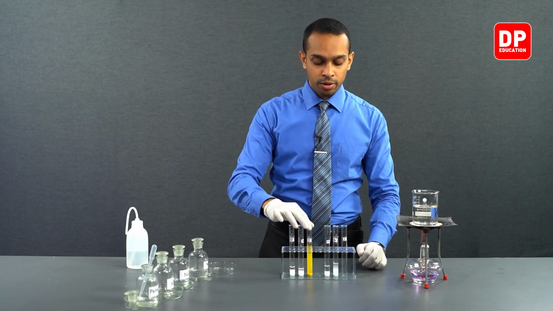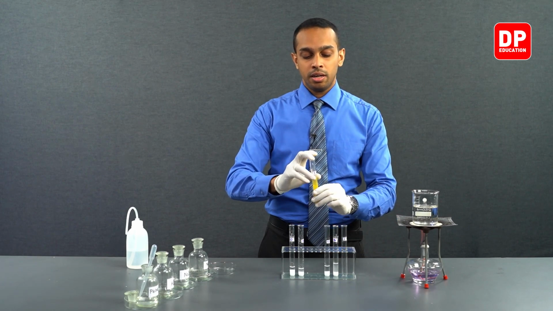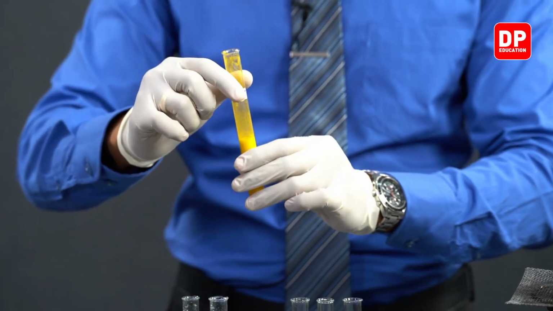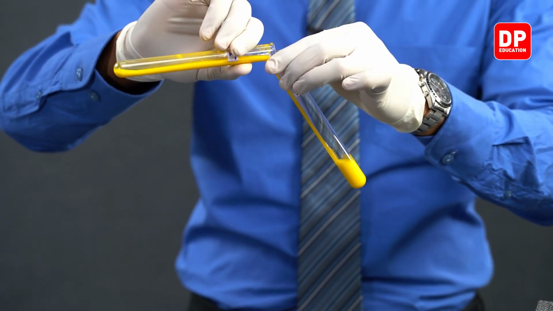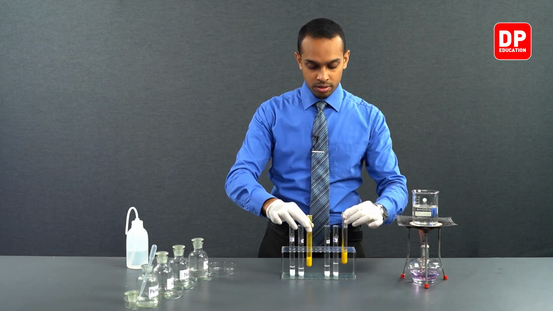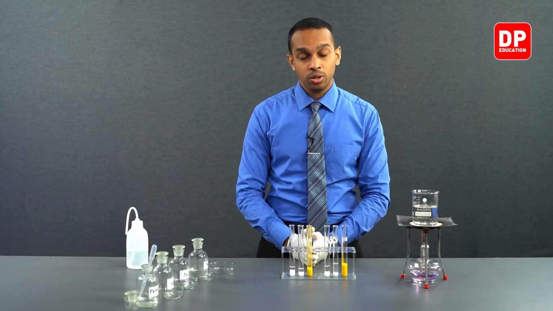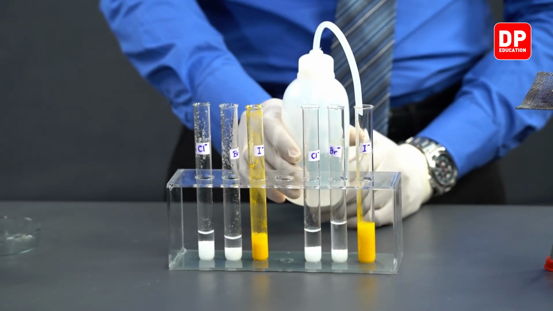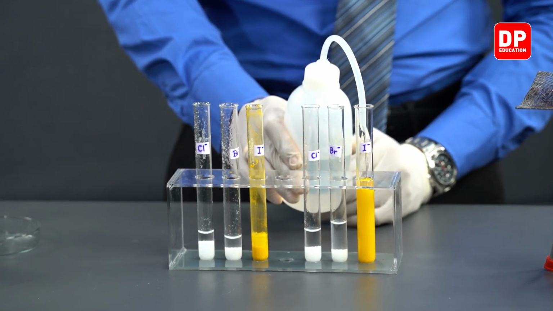And finally, we'll do the same with lead iodide as well. We'll take the lead iodide and mix it quite well and transfer some of the lead iodide suspension into a different test tube. Now that we have separated it into different test tubes, let's dilute them by adding a little bit of water. So to each of these test tubes, I'm going to be adding a little bit of water to dilute them further.